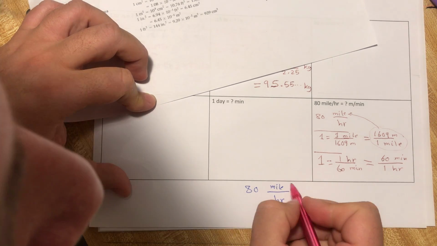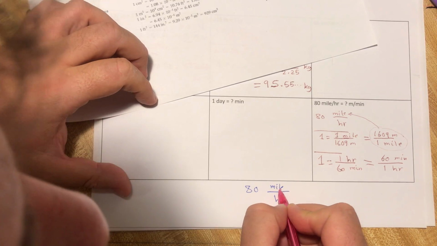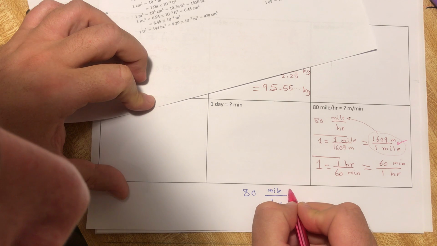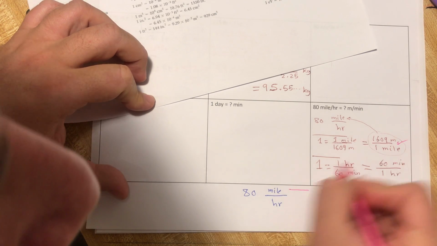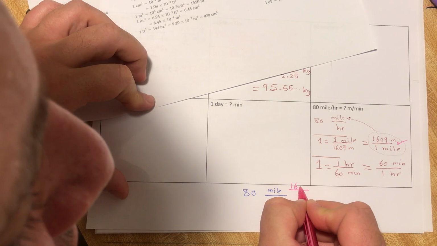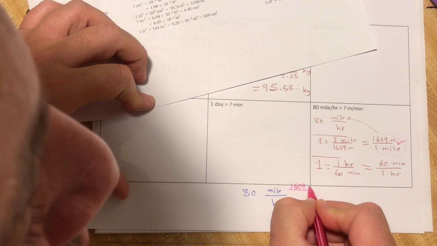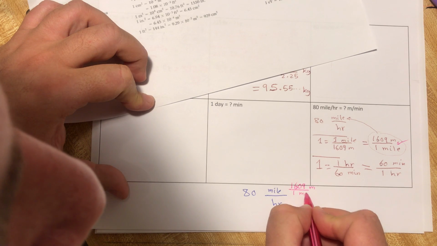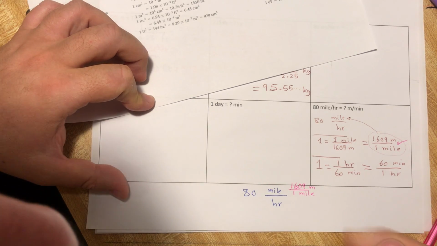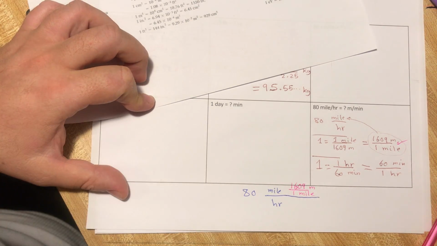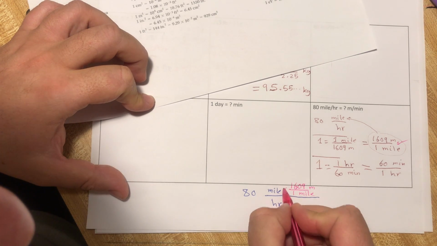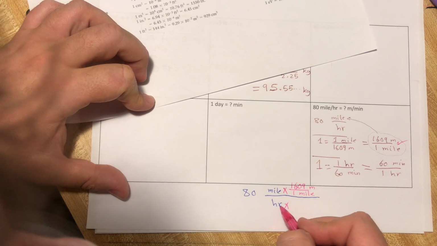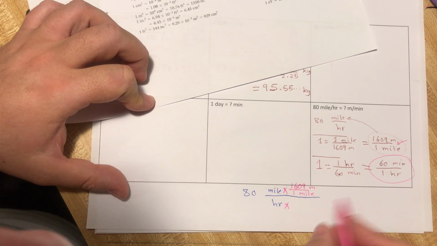Simply I will multiply by the value which cancels the miles, which is 1609 meters divided by 1 mile, in the denominator like this. And here I will multiply by the value which cancels the hours.